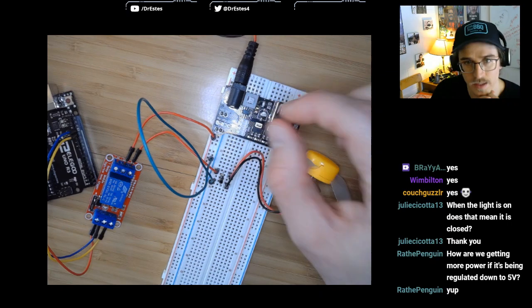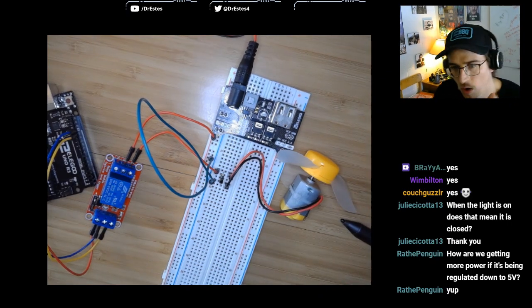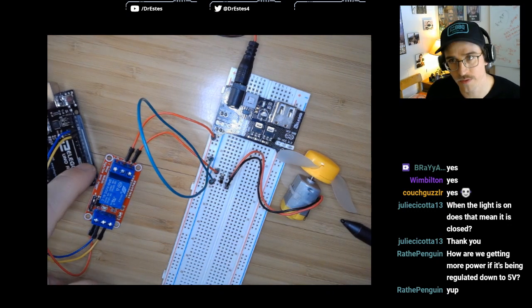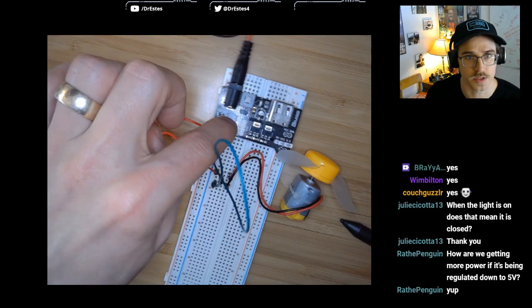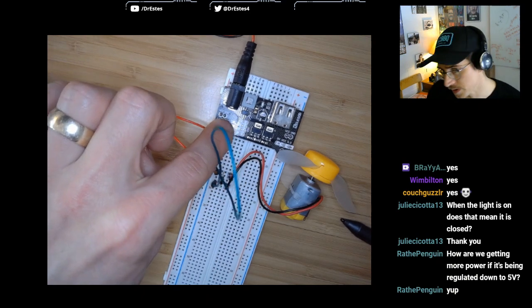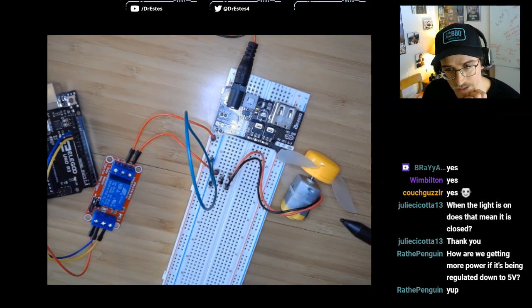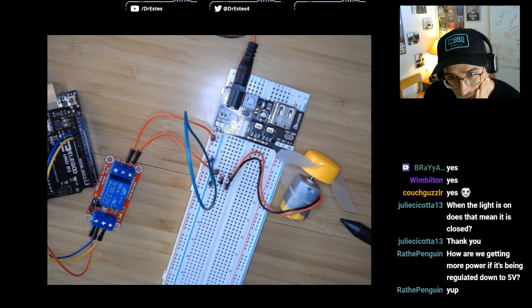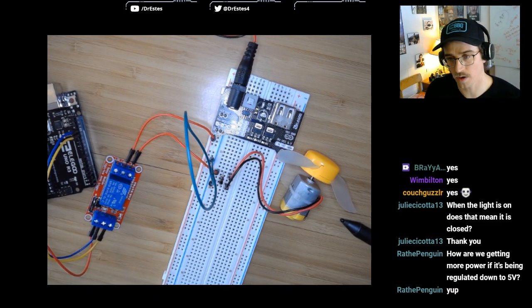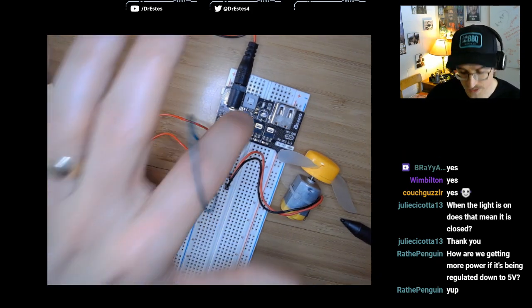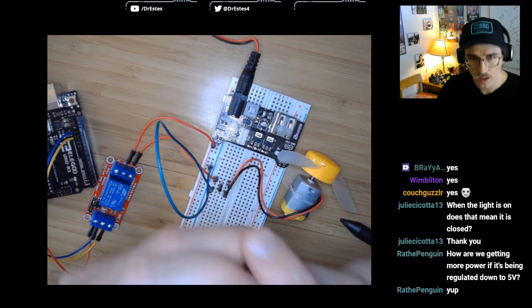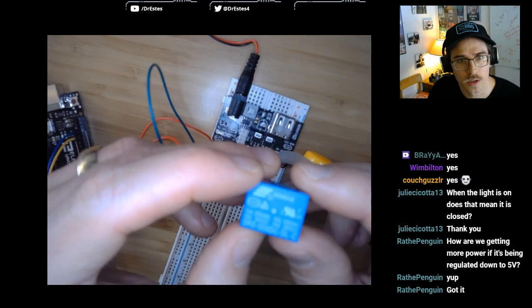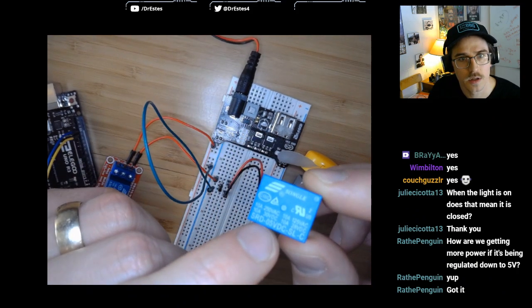Okay, so the answer to that is not all 5 volts is equal. The Arduino has 5 volts, but it produces a very small amount of current. This power source is also 5 volts, but it can produce much more current. And power is voltage multiplied with current. So V times I for the Arduino is very small power. But V times I for this can generate much more current and much more power. Great question.